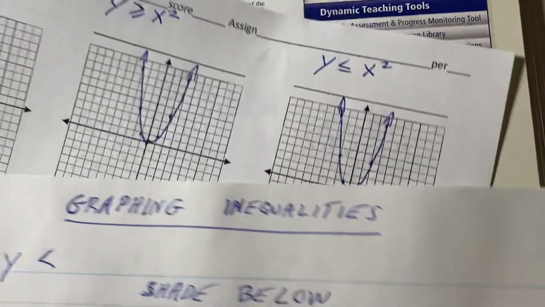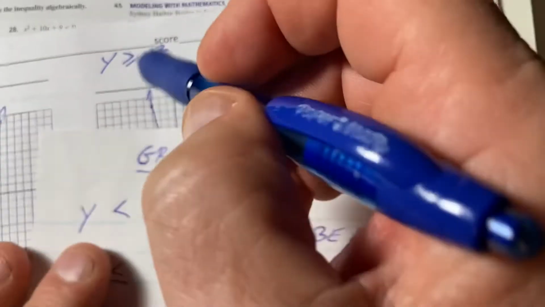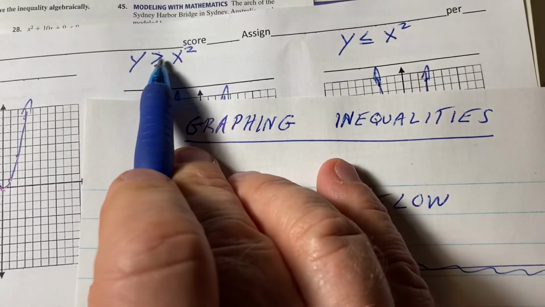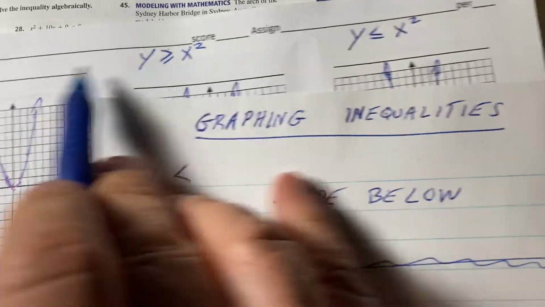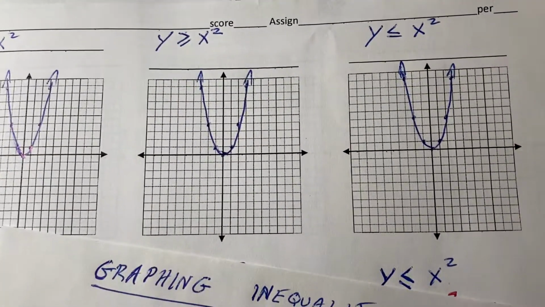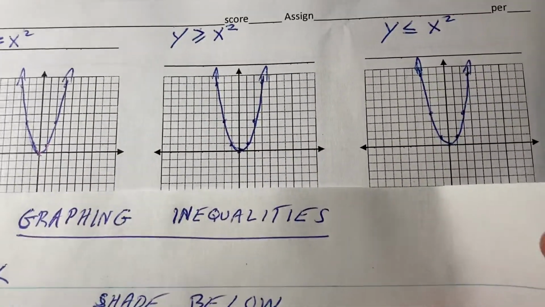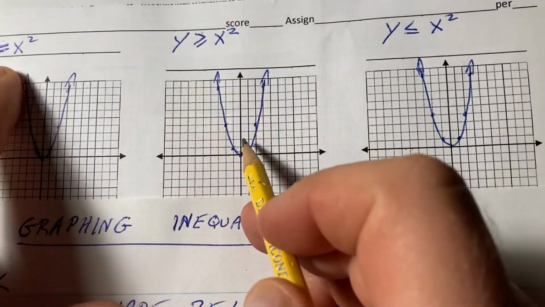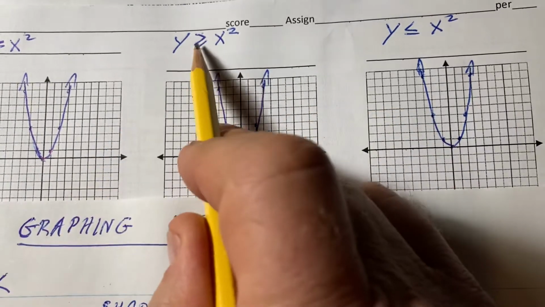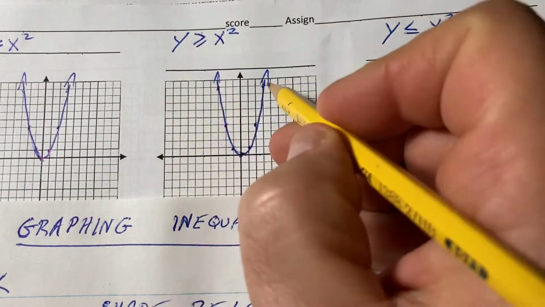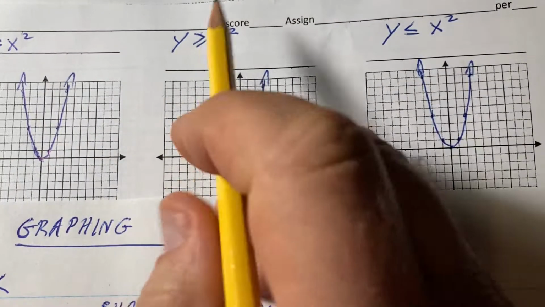Below the line. So when you get something like this, you go, well, how do I graph that? Just think of it as an equal sign, just like this one, and graph it as if it was an equal sign, like that. Okay, so you have that. Graph it as if it was an equal sign. So now this says this is a solid line, and it means you shade above.